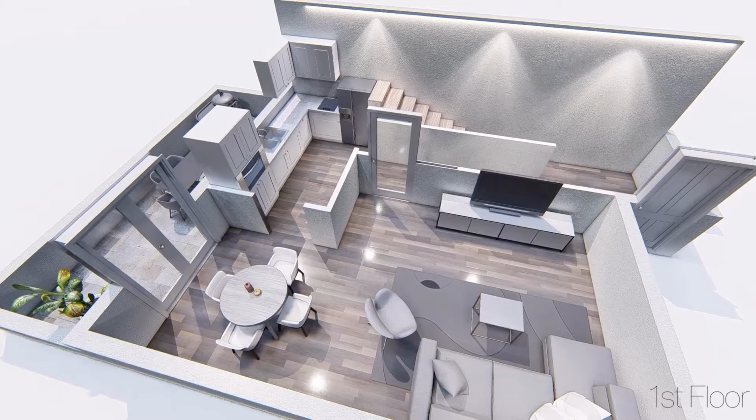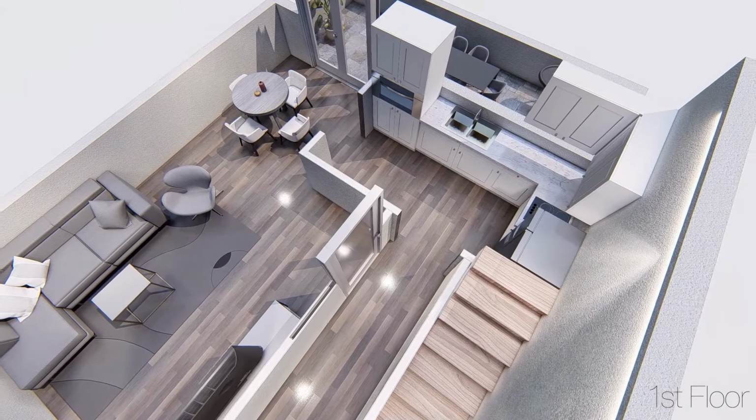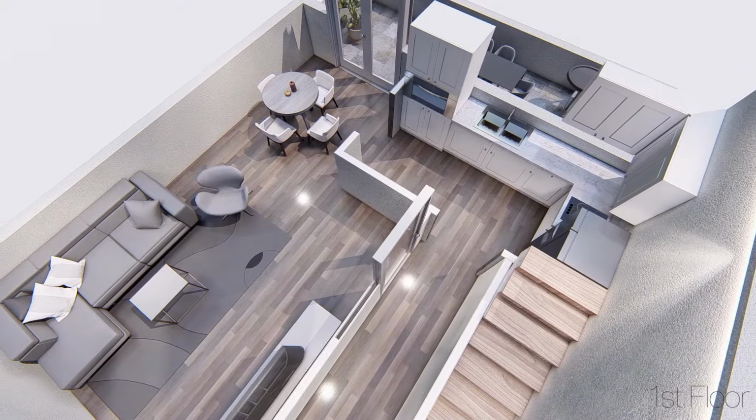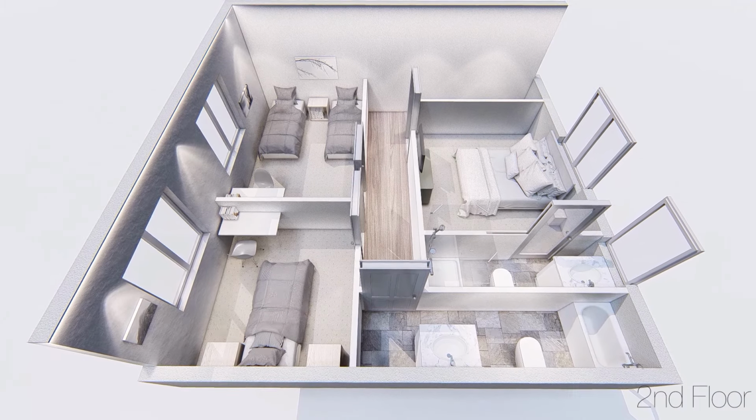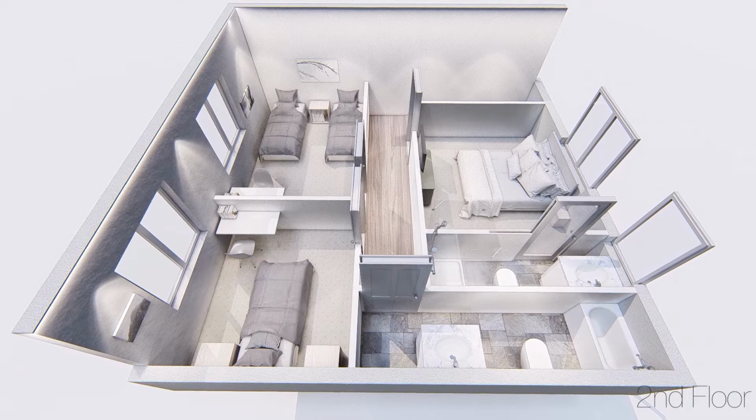Hi guys, today you're going to learn how to make an amazing 3D floor plan in less than an hour. I'll also show you how I had this gorgeous rendering created by a freelancer on Fiverr. At the end of the video, stay tuned for a bonus iPad app that can make everything super simple.